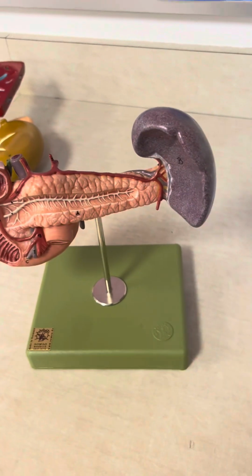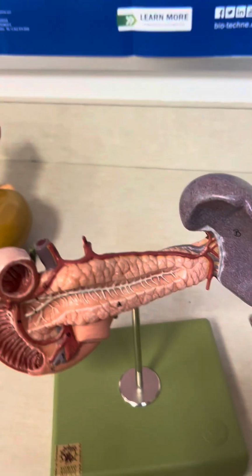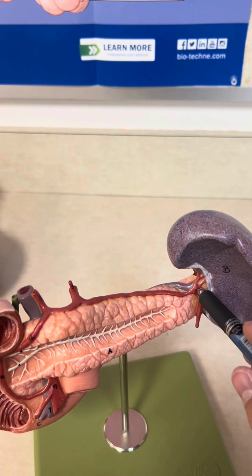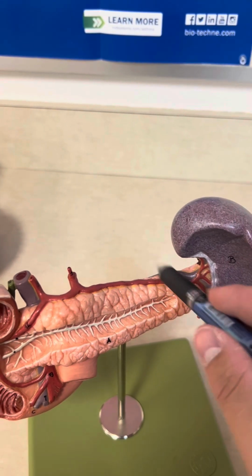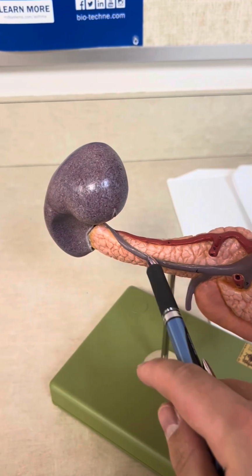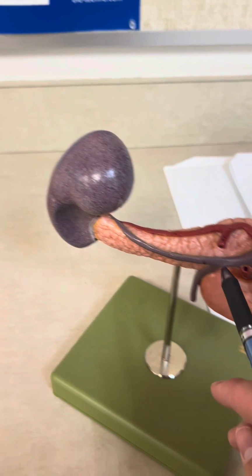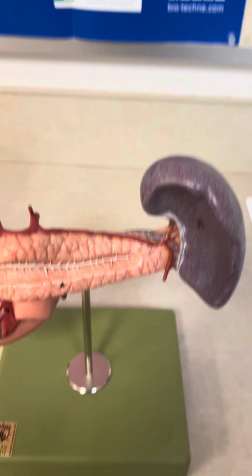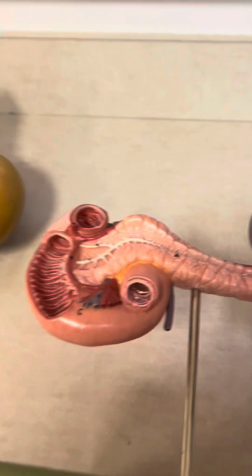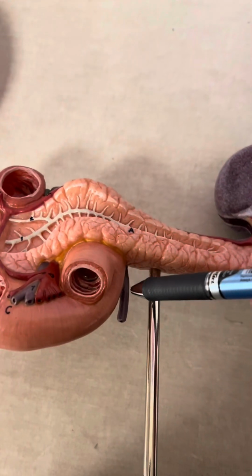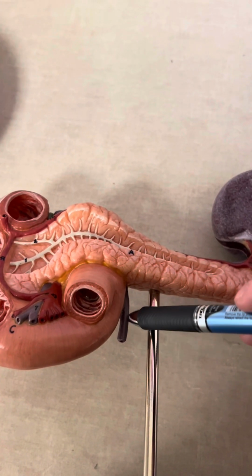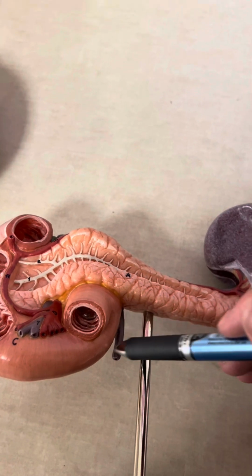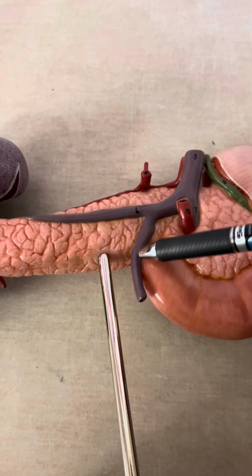All right, we're gonna move on to the last portion. So this is our spleen right here. So right around here will be our splenic vein in the back. Splenic vein. So next is your inferior mesenteric vein. Your inferior mesenteric vein should be this vein that's right here. It's not labeled on this model, but I am pretty sure this is the inferior mesenteric vein.